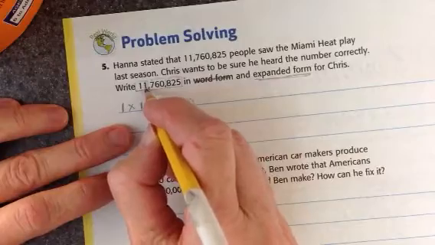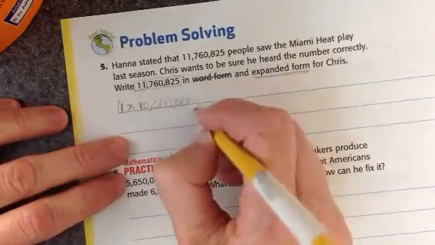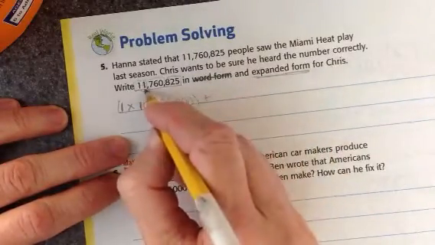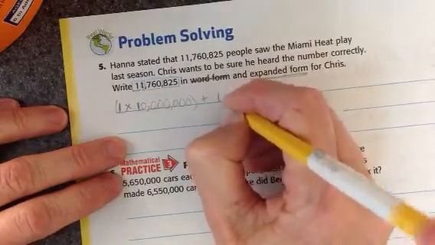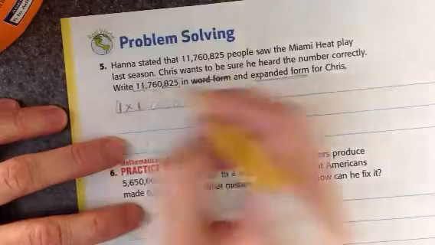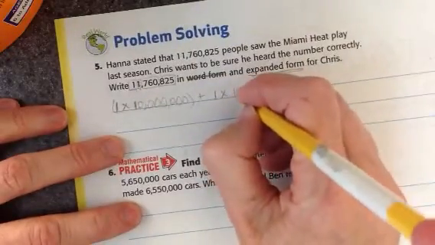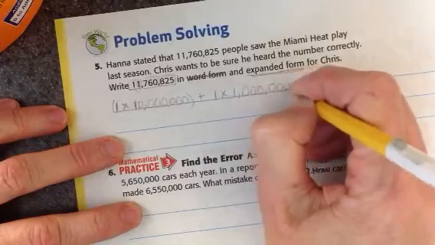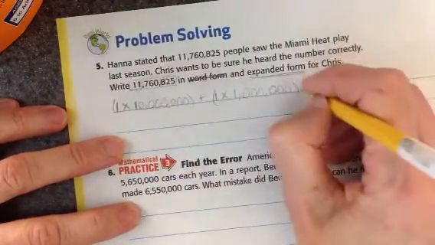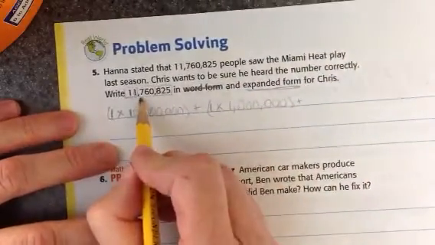Now I have another 1, and I like to put that in parentheses. I'm going to add it to the next place. The next place is also a 1, but this one is in the millions place, so I'll write 1 times 1 million. 1 million is written with 6 zeros. And put it in parentheses. Then I'll go to the next one.